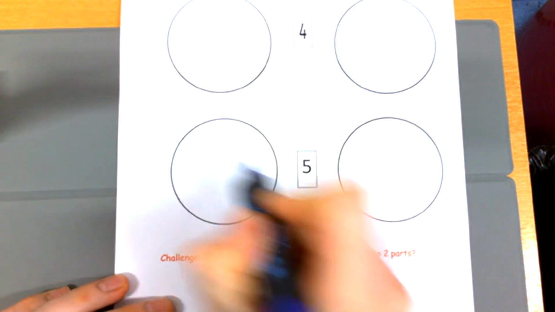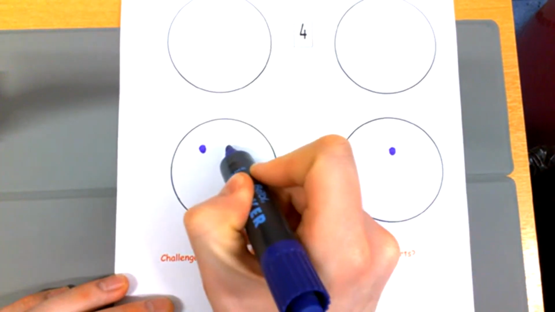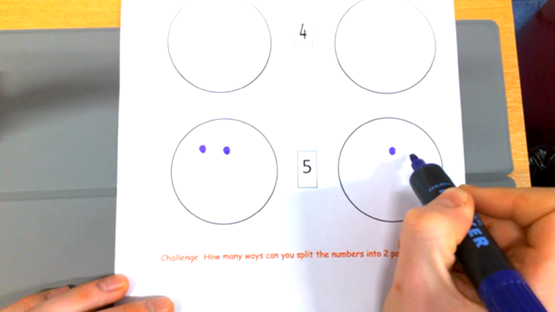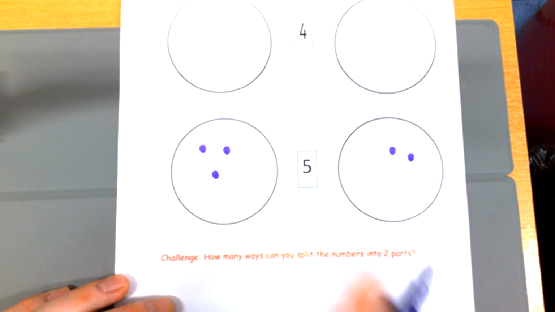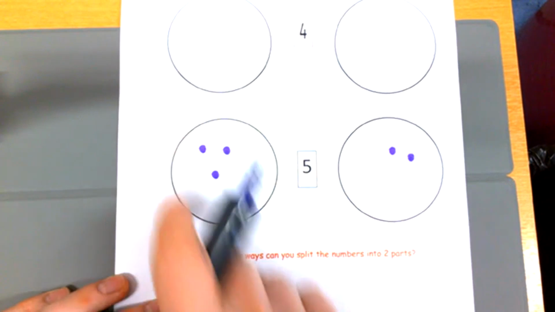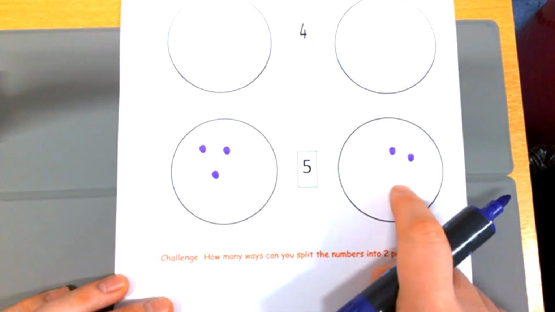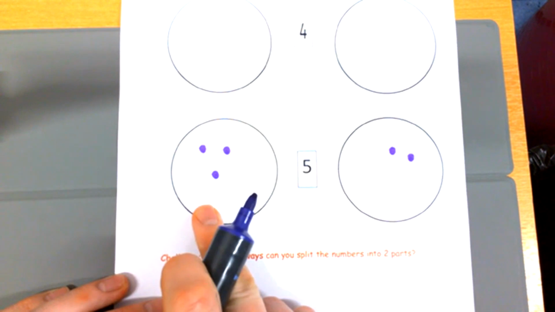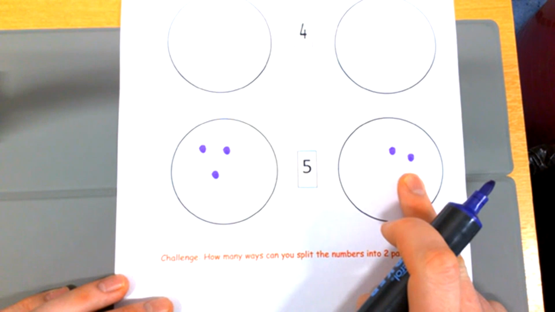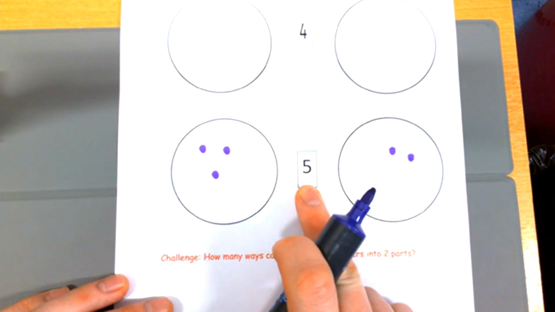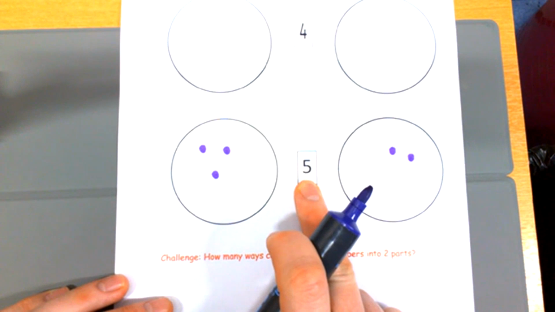So I can go 1, 2, 3, 4, 5. How many have I got in this part? 3. How many have I got in this part? 2. So now I know that 3 and 2 makes 5.